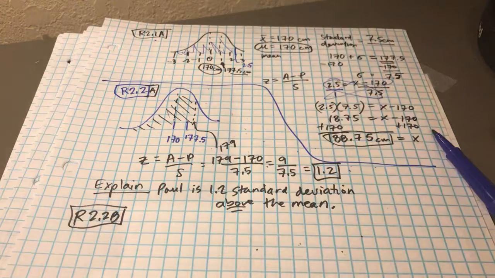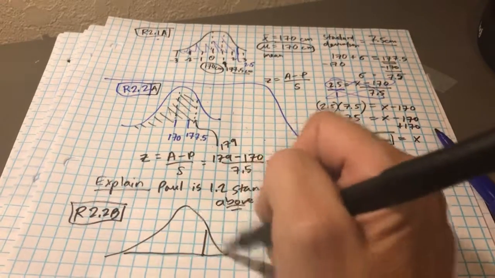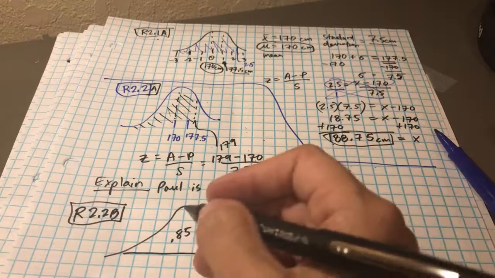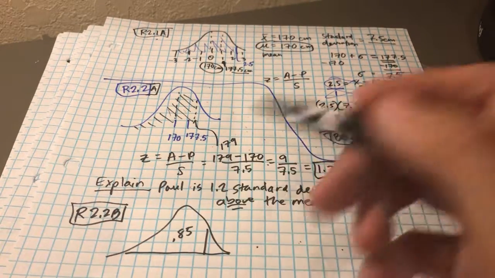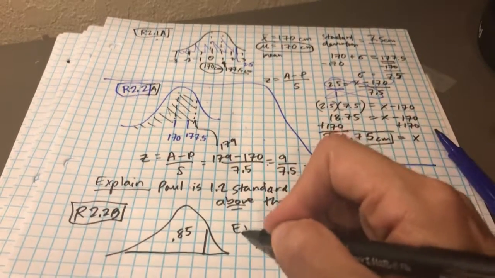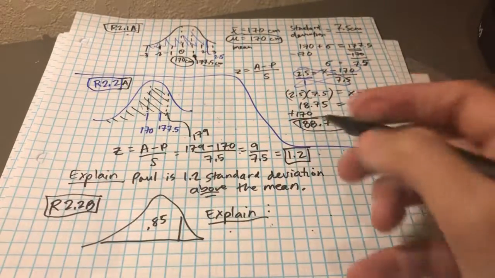If we're looking at our next question, it says, Paul's height actually puts him in the 85th percentile, which basically tells us the area under the curve to the left of his height is 85% of the people. What does this mean for somebody who's never taken a stats class? So they're really saying, explain it to me.